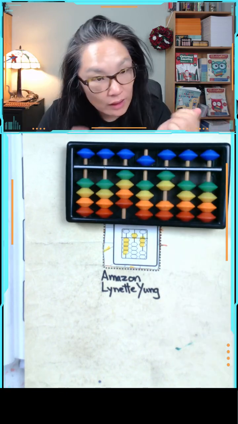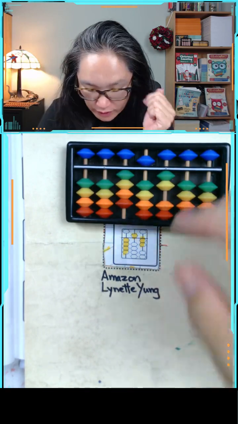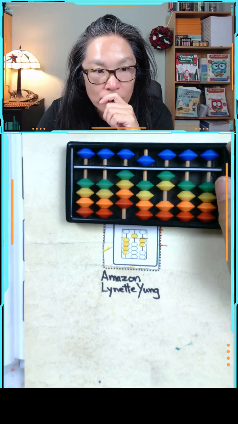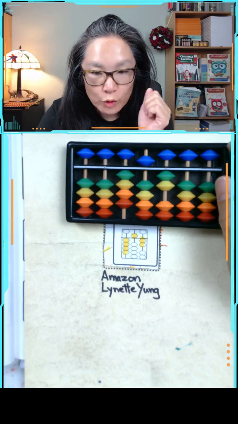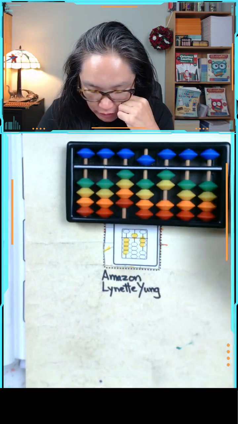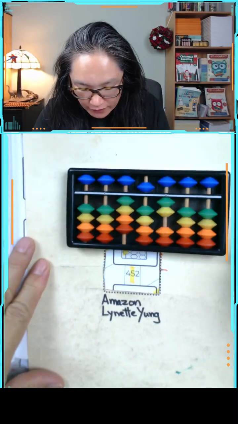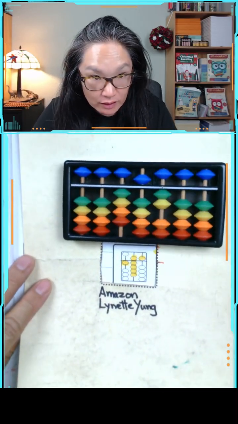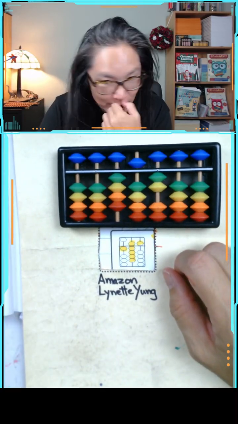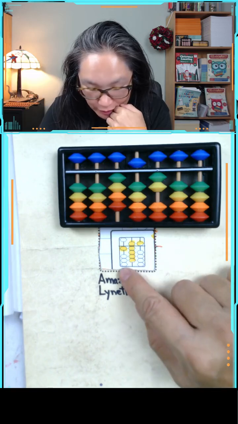Oh, I have a new thing. I have a new activity. We can do a new activity. It's about regrouping. That's what it is. Thank you, Ebony. 452. That's what that is. 452 takes us down here, and now we're over here. All right. So we could do regrouping. Yeah, I think it would be good to do regrouping.